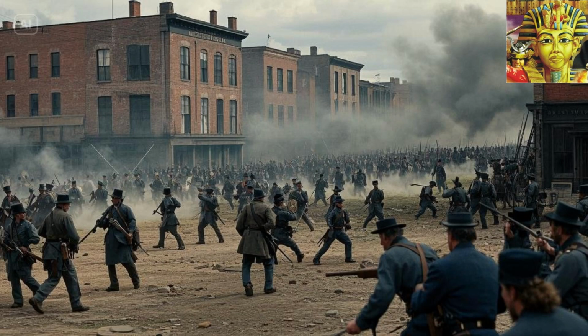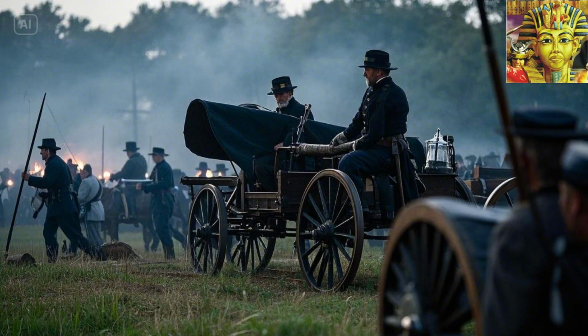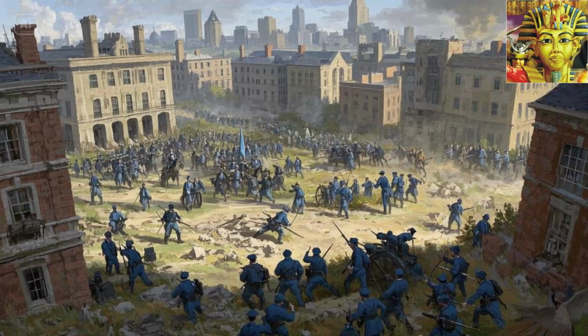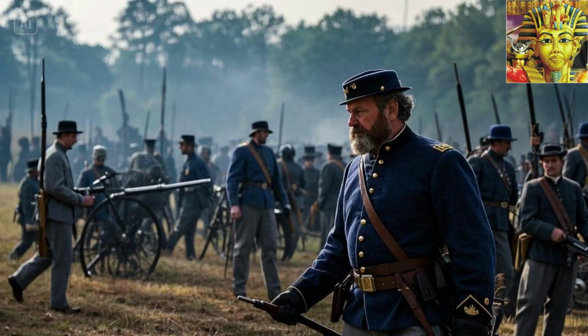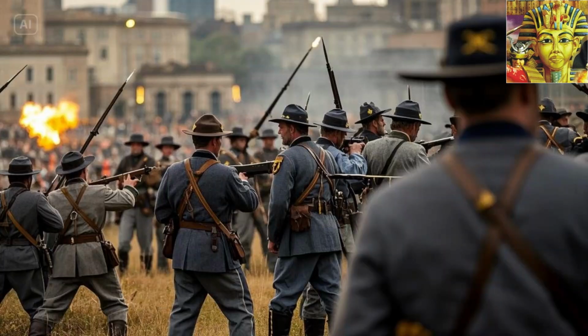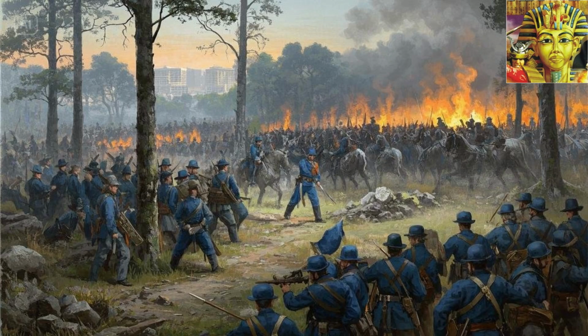The decision to avoid a direct assault on Atlanta's defenses. One of the most critical strategic decisions made by Sherman during the Battle of Atlanta was his decision to avoid a direct assault on the city's heavily fortified defenses. Atlanta was surrounded by a series of formidable earthworks, trenches, and artillery emplacements, making a frontal assault a costly and potentially disastrous proposition. Instead of launching a direct attack, Sherman opted for a more indirect approach, using maneuver and siege tactics to gradually wear down the Confederate defenses.